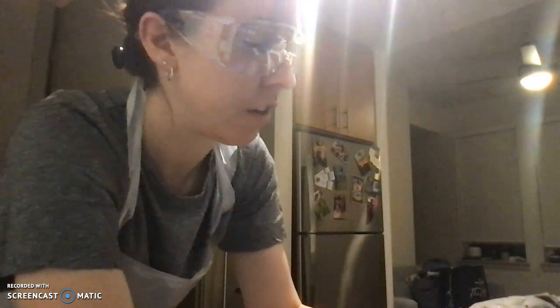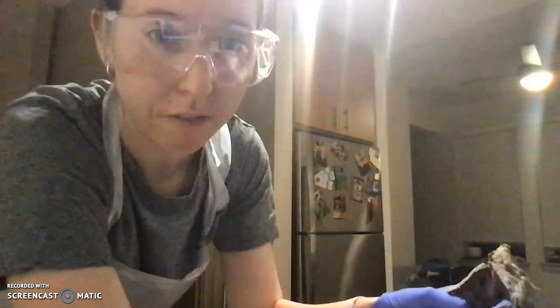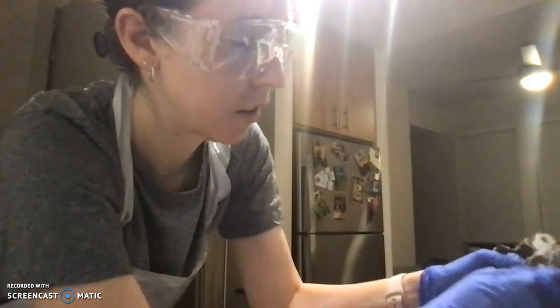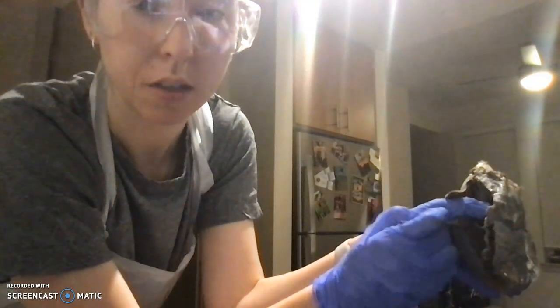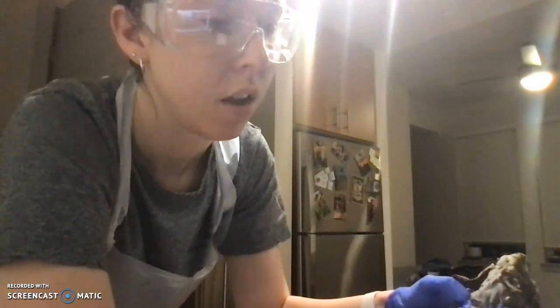The interventricular septum we can see better from this side, so we have the left ventricle down at the bottom, and this wall that separates the ventricles is going to be the interventricular septum.